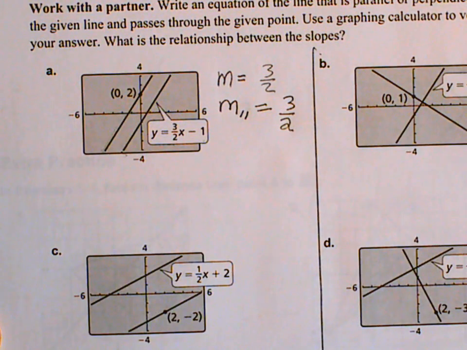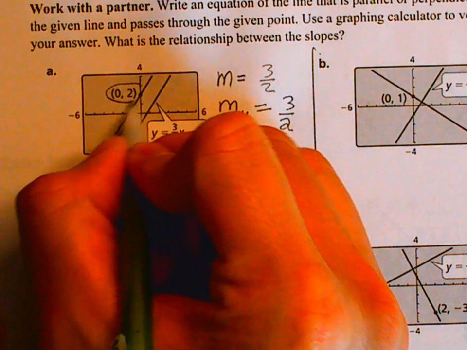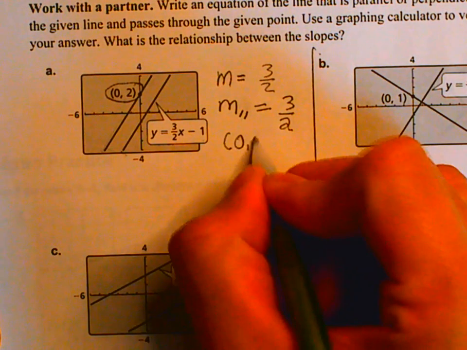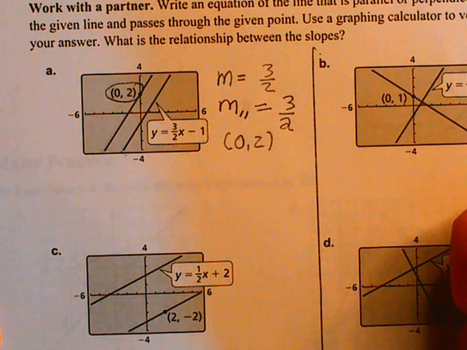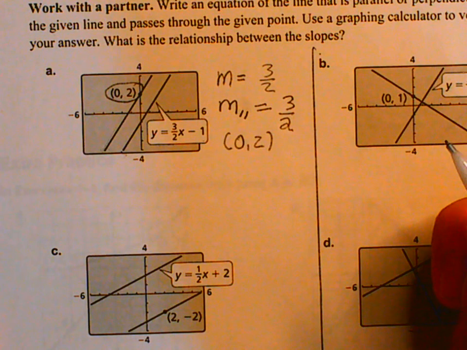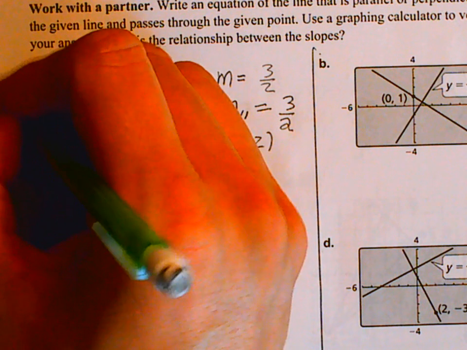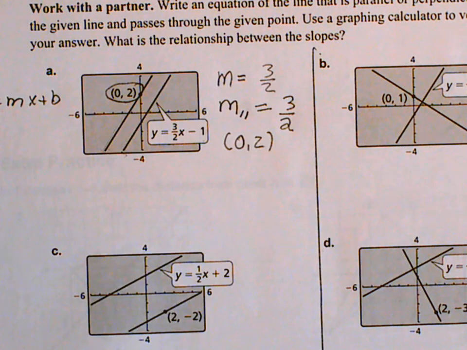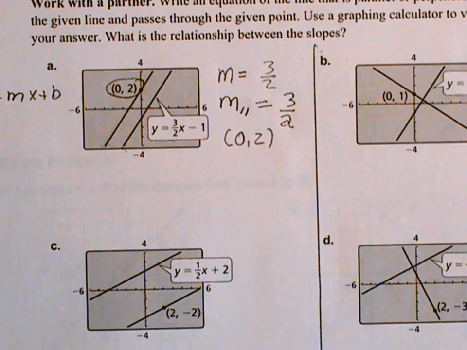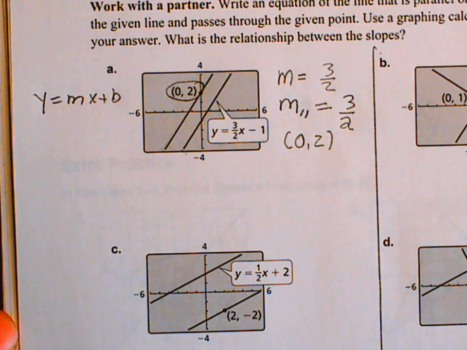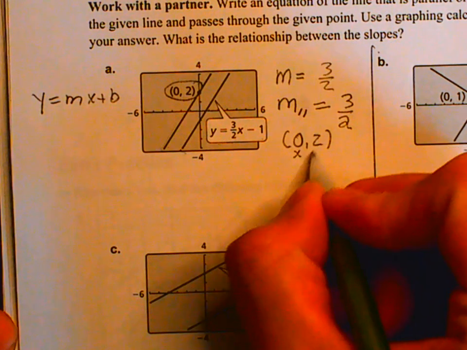Now the only thing that I need is a point on the other line, and it just so happens to be (0, 2). This is the coordinate that it has to go through. So we are going to use our slope-intercept form equation, plug the values in, and solve for the y-intercept. The equation looks like this: y equals mx plus b. I know x, I know y, I know m, I do not know b.